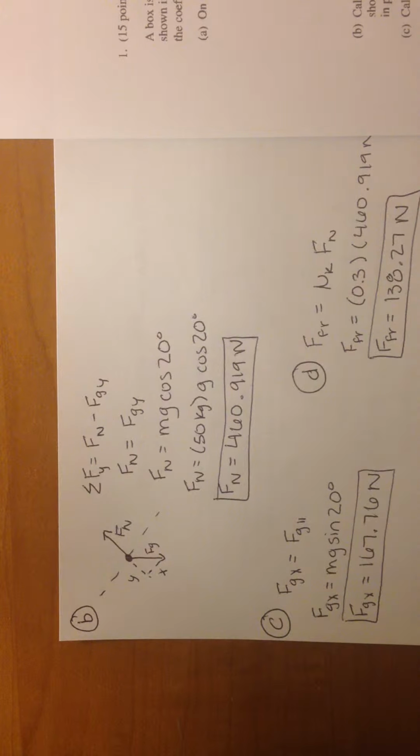So our sum of forces in the y direction is our normal force minus our force of gravity, the y component. And so we can say they're equal to each other because the problem said it's at a constant speed. So we know that our acceleration is 0 because our velocity is constant. So we end up setting those equal to each other. So our normal force is equal to the mass times gravity times cosine of 20 degrees. And we plug in all of our numbers. Our mass is 50 kilograms, and we solve for our normal force is equal to 460.9 newtons.